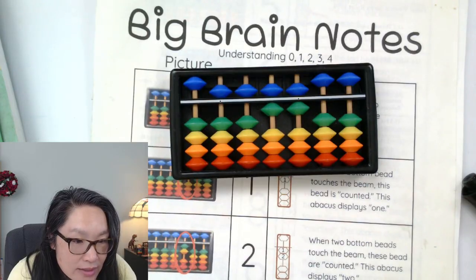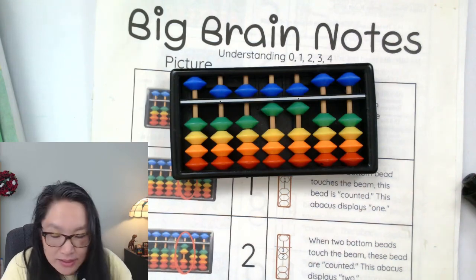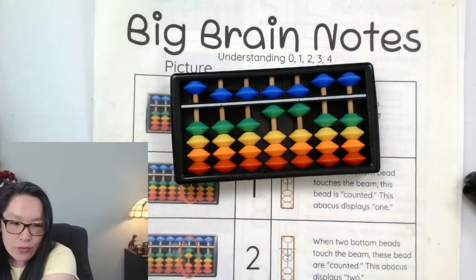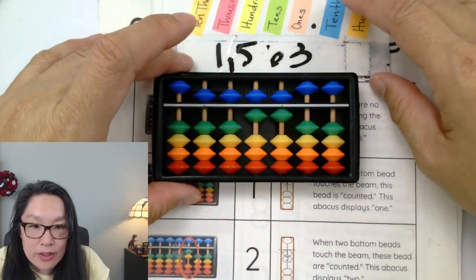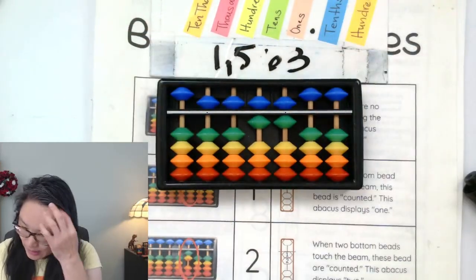Okay, so yes, B. Does that make sense, B? Yes, the top bead will always be 5. B, did that make sense? When we're reading, we don't read from right to left. We read from left to right, just like as we read.